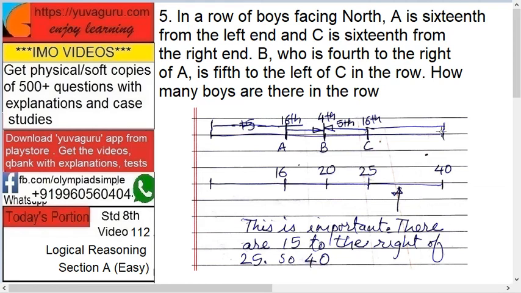Remember this. C is 16th. It doesn't mean there are 16 guys over here. There are 15 guys and this guy is 16th. So 15 over here, right? So the total becomes 40. This is very important to note. That's why I have highlighted it over here.